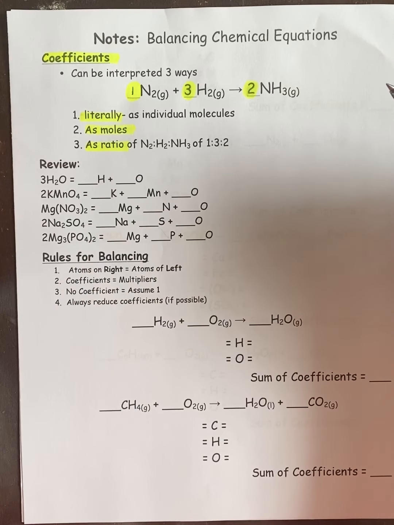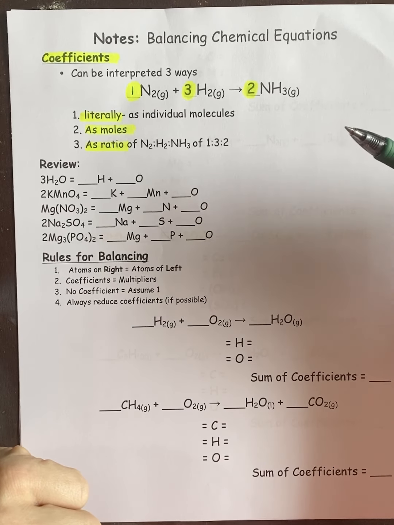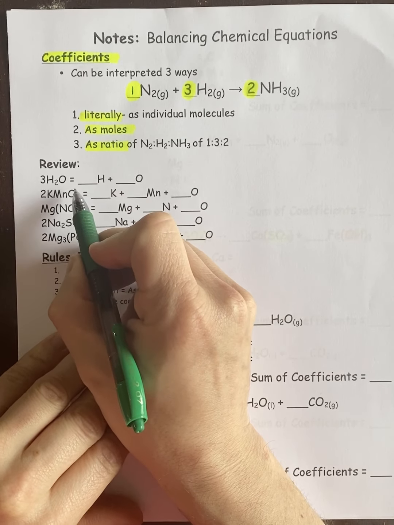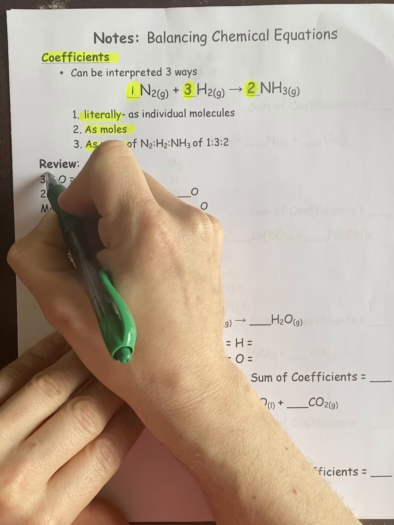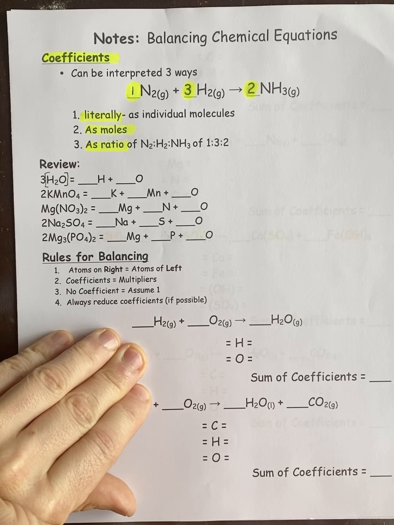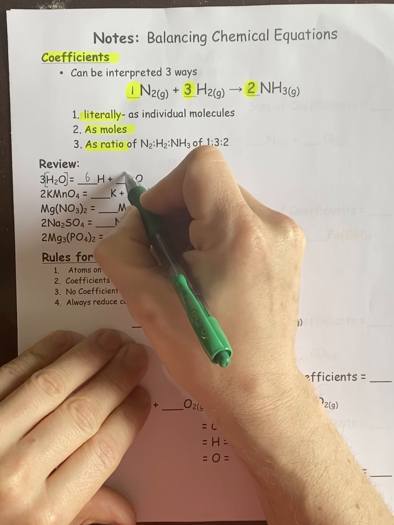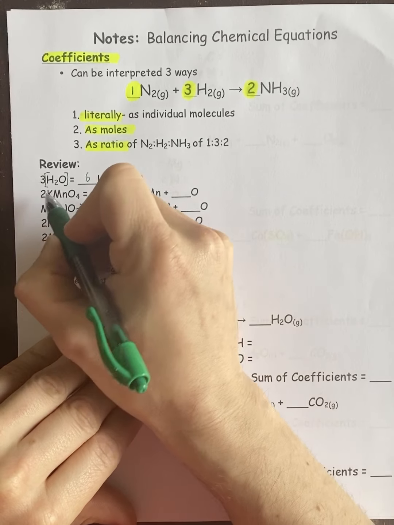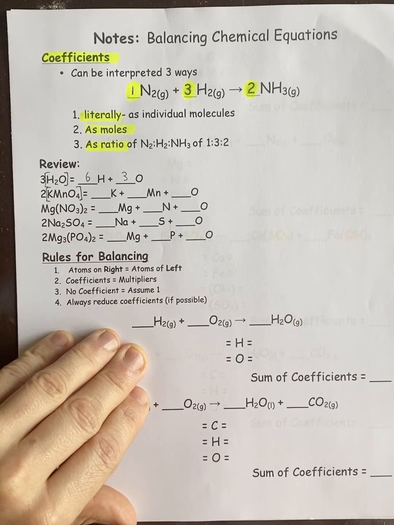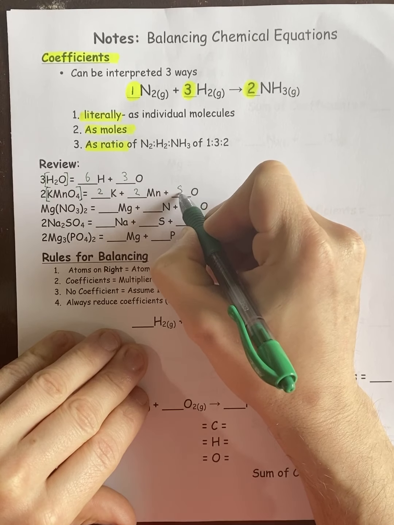We need to do a quick review before we go on any further in figuring out how many of each type of atom are present, because you're going to need to know that in order to balance chemical equations. When you look at something like 3H2O, this 3 in front is going to multiply the entire H2O by 3. So instead of 2 H's and 1 O, you're going to have 6 H's and 3 O's. Same thing would happen here with 2 KMnO4. So you're going to have 2 K, 2 Mn, and 8 O's.